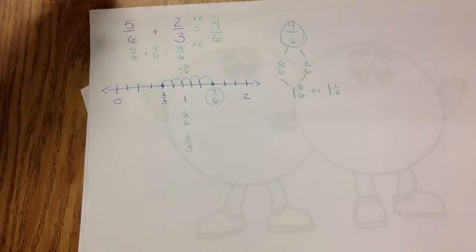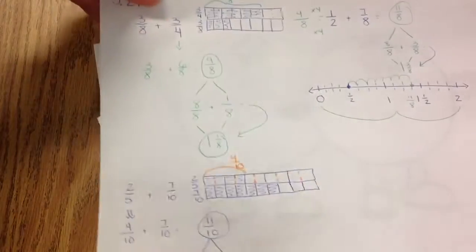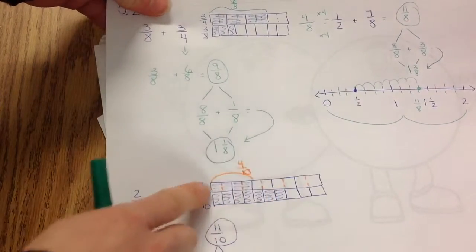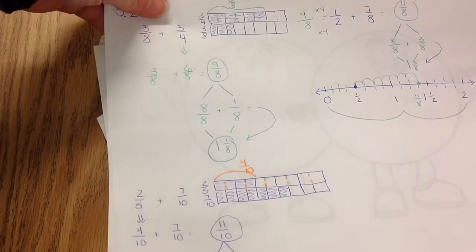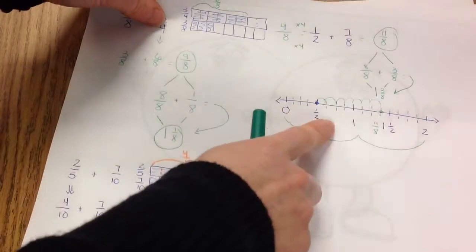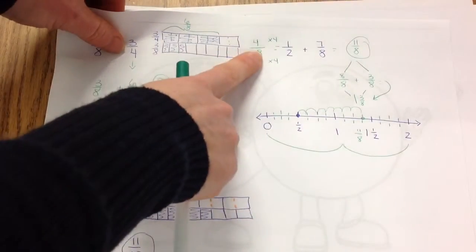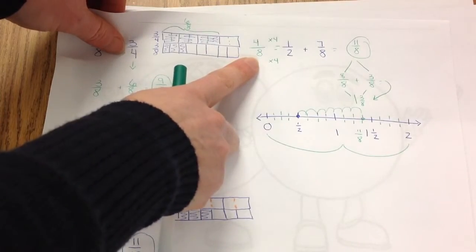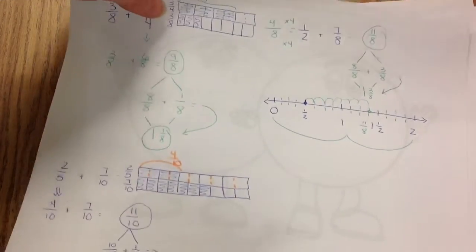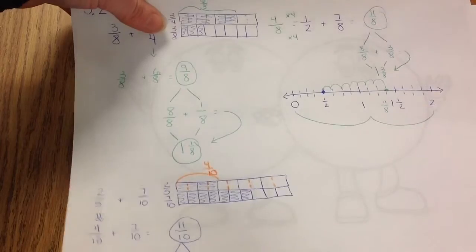So you have found a couple of different ways you can do it. You can use a tape model and divide as necessary, finding that common denominator. You can use a number line, or you can use the multiplication to find that common denominator. I don't care which process you use. Please practice each one just a little bit on your problem set.